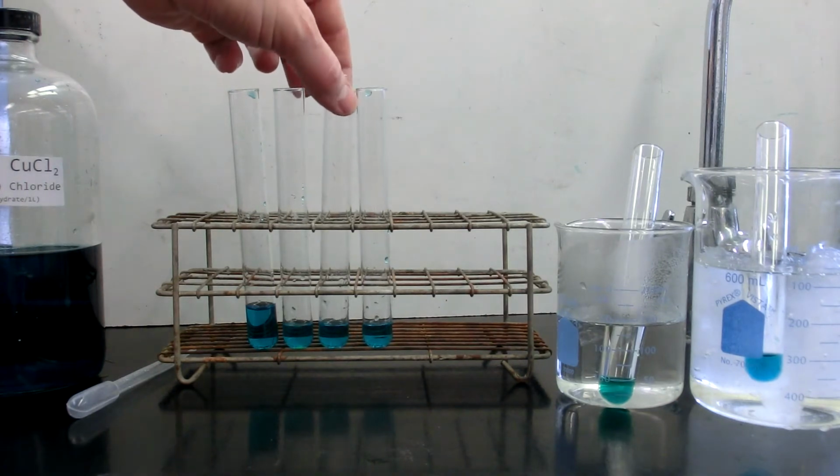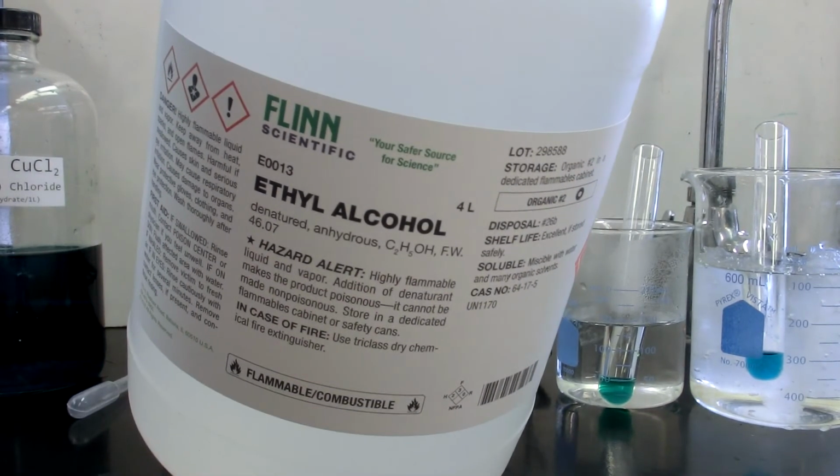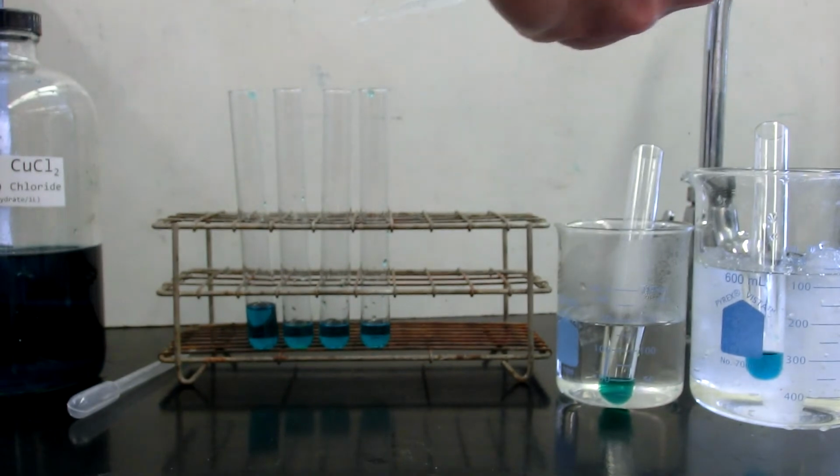To this third test tube, or the second experiment, we will be adding ethyl alcohol. So here is the denatured ethyl alcohol, or ethanol. I have a dropper of it here.